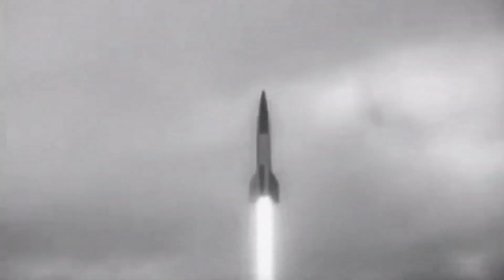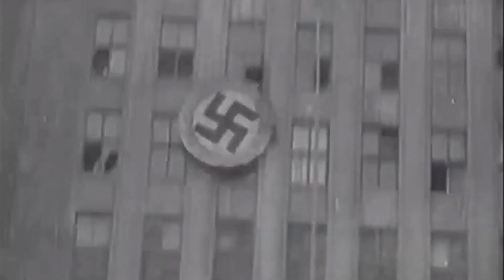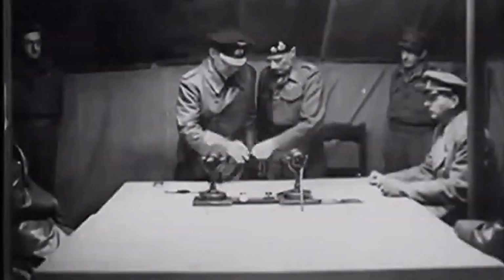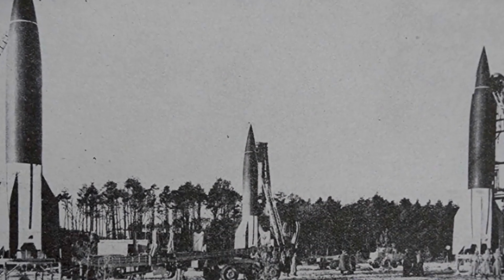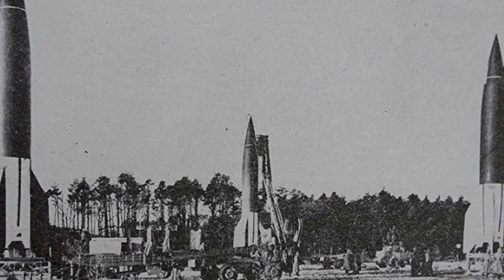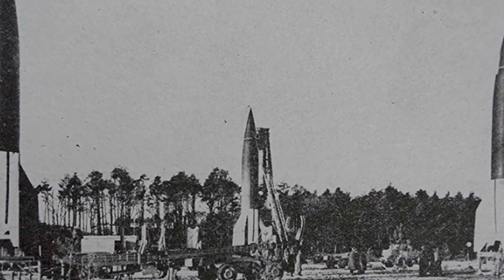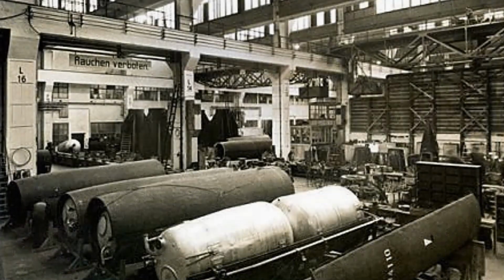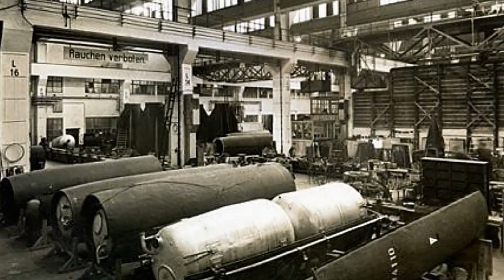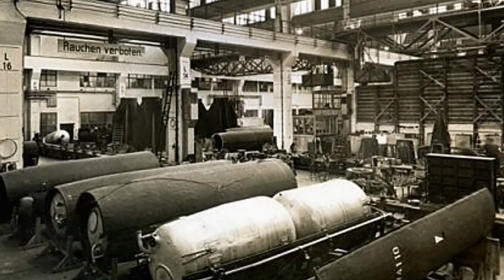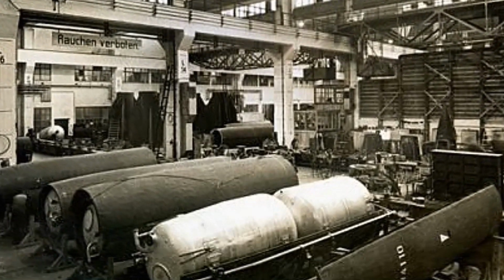But even more importantly, the Soviets captured all the German V-2 rocket manufacturing plants. It is estimated that over 6,900 V-2 rockets were transported to the Soviet Union, and along with them were the plants for producing the rocket fuel, such as liquid oxygen and hydrogen peroxide.